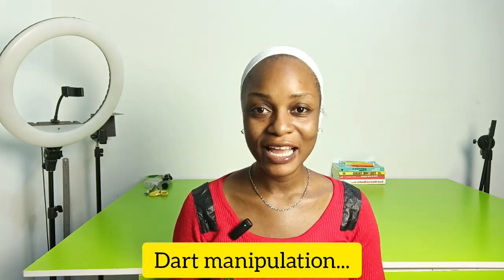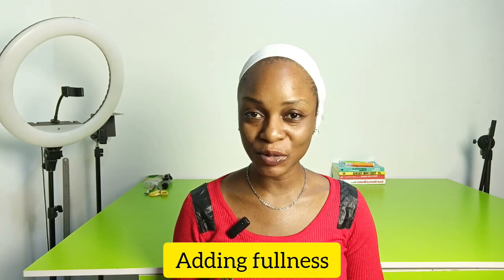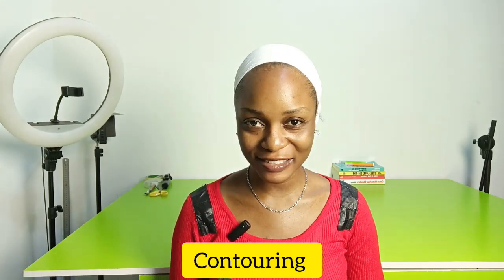You don't just do things. There are rules you have to follow. So pattern making also has its own principles that you have to follow when designing. Basically, we have three principles in pattern making. And these principles are: number one, dart manipulation. Number two, added fullness. And number three, contouring.